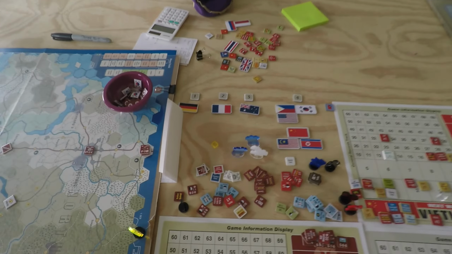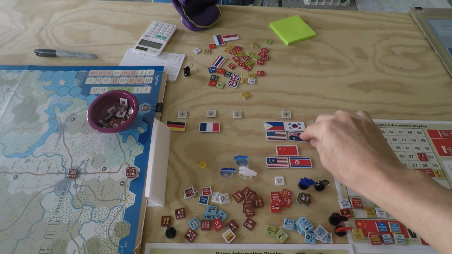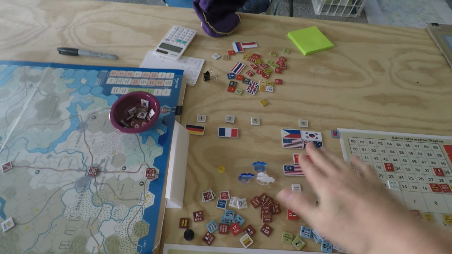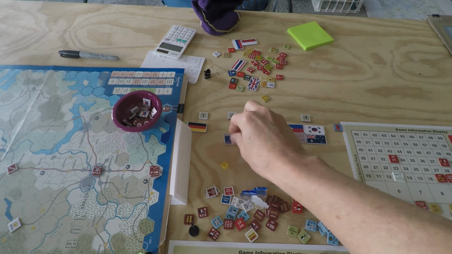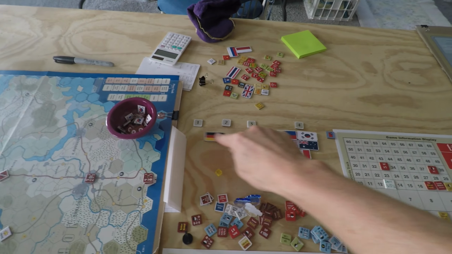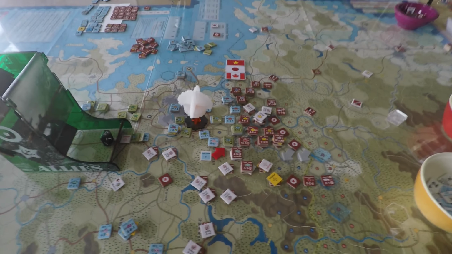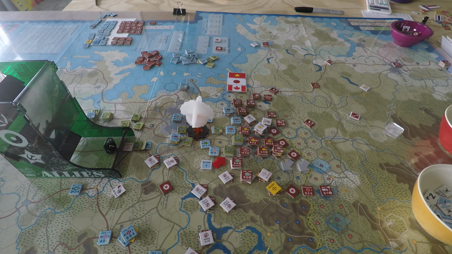So let's look here. Australia, I don't want to put them in the bad guys spot. France goes there. And then Germany goes to 3. So intervention level 3 might as well be intervention level 4. So that's where we're at.